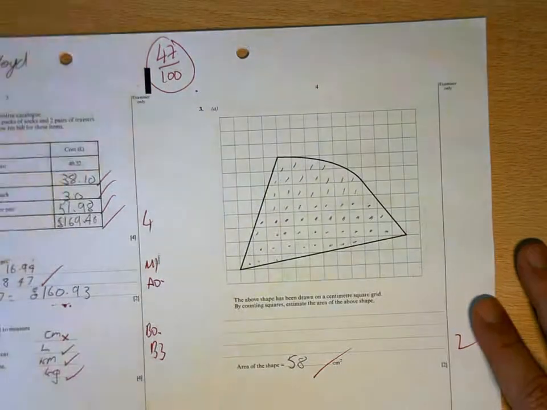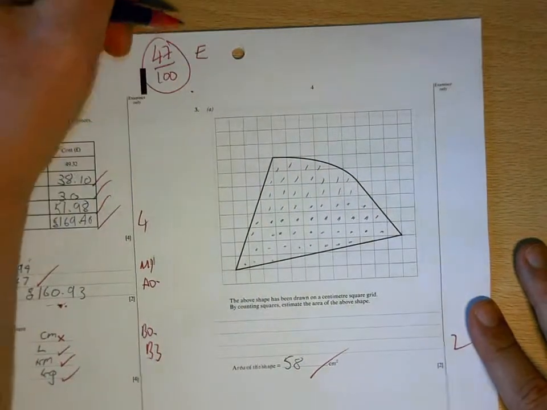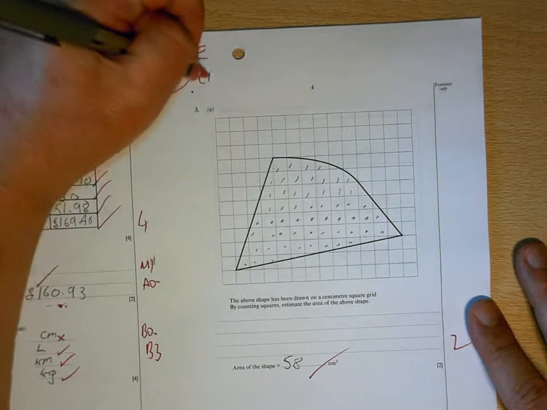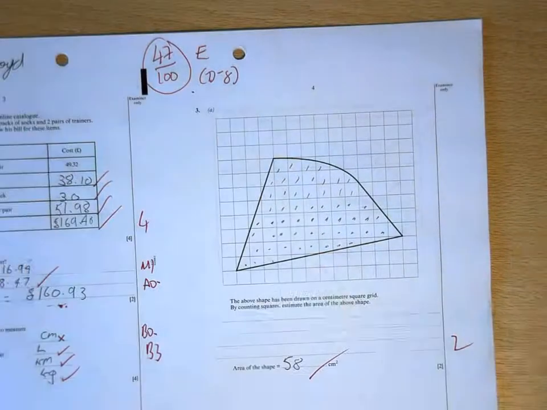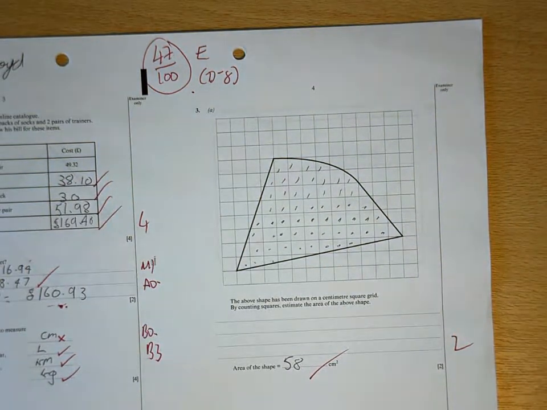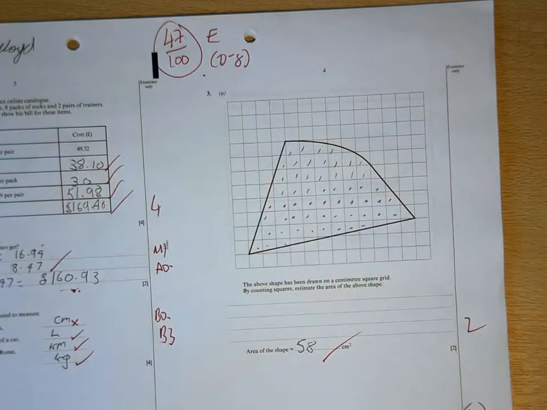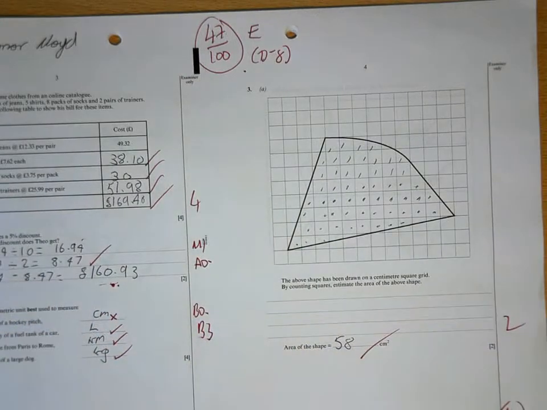So 47 is an E. You are 8 marks off a D. You are more than 20 marks off a C there, so you slip back a bit, but if you go through that, you should easily be able to find 20 marks at least in there that you think, oh god, I should have been able to do that, or that you can do with practice.